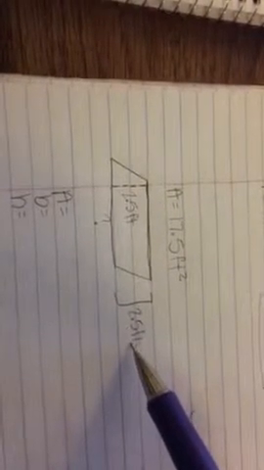So here is the information that we know. We know that the area is 17.5 feet squared. Notice there's my square. The height is 2.5 feet, but I don't know what the base is. So I'm going to go ahead and fill out what I do know. My area is 17.5 feet squared. My base, I don't know yet, but the height is 2.5 feet.